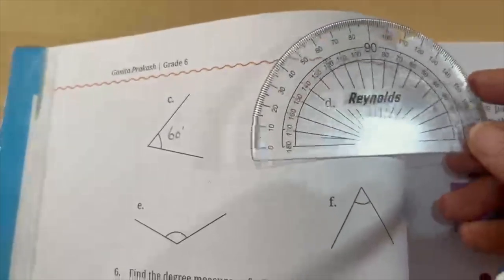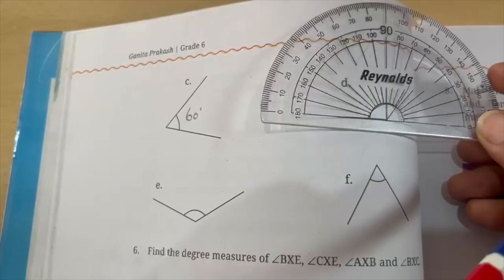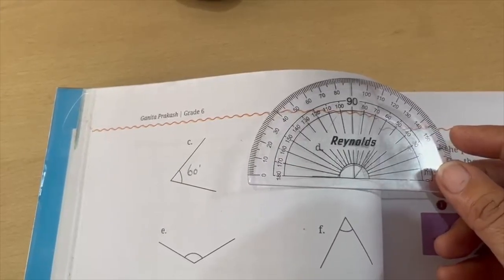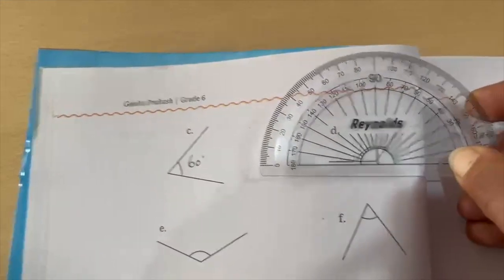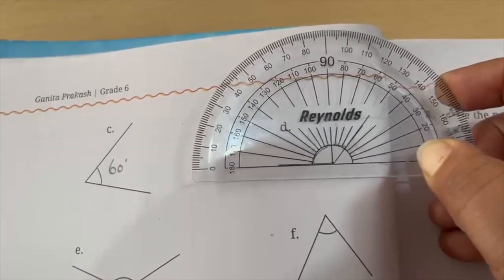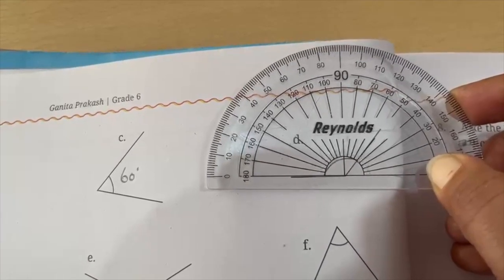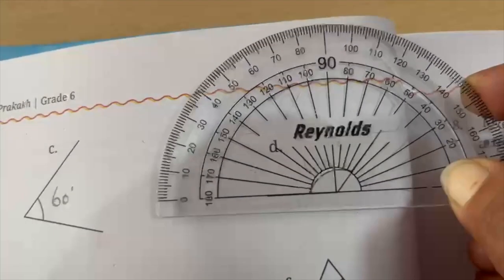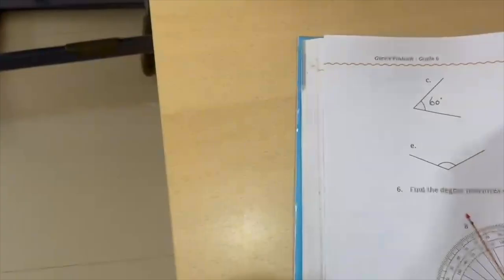If I keep the protractor baseline and the vertex aligned, and you check, it is going to 130 degrees. So your second ray is at 130 degrees because for the outer ray we are checking the outer 0, the outer circle.